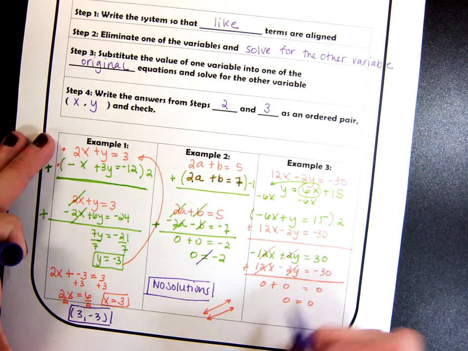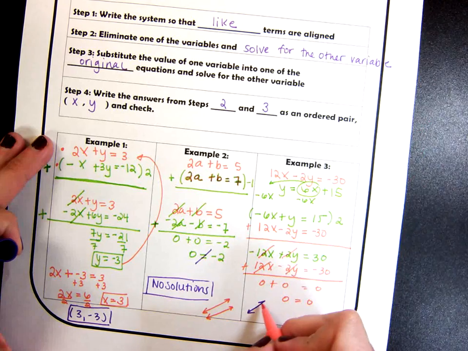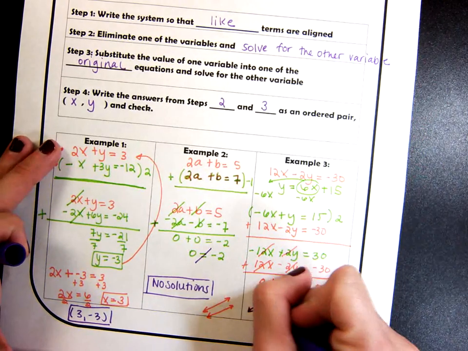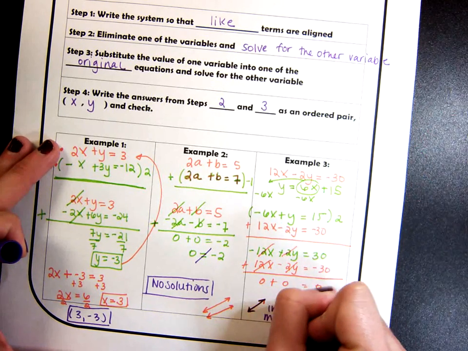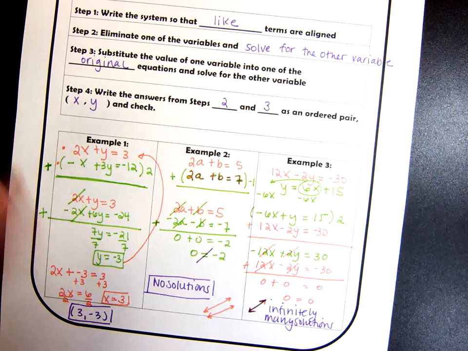So that means that I have a line on top of a line, right? And I have infinitely many solutions. Okay, and that's it.